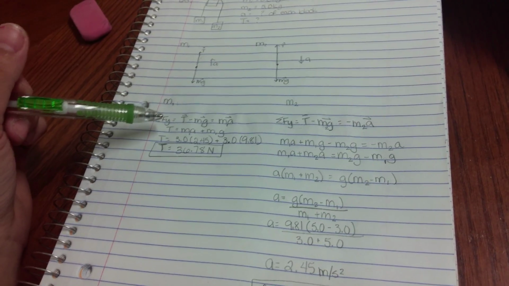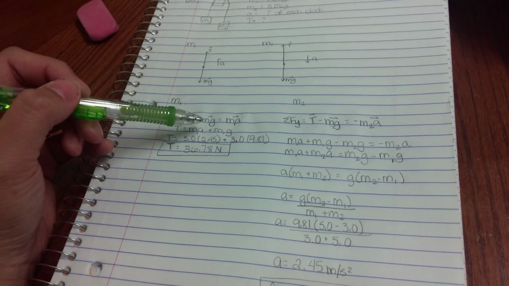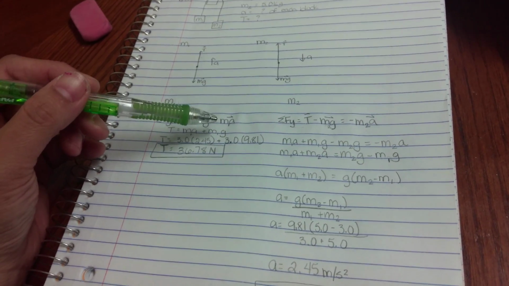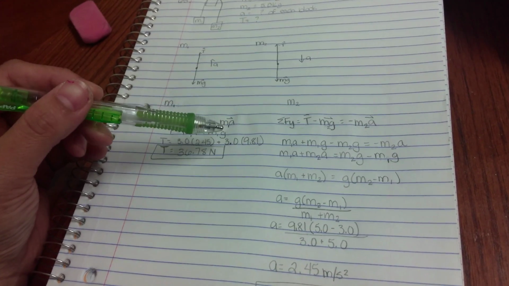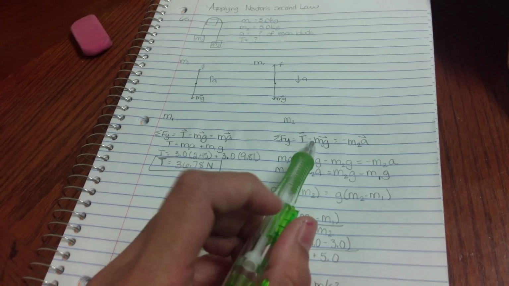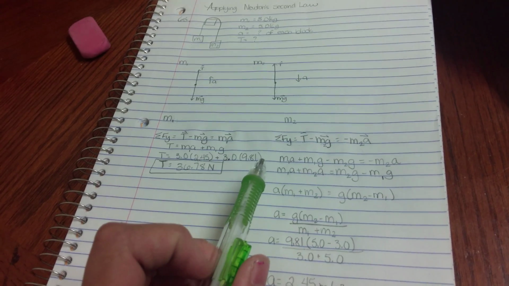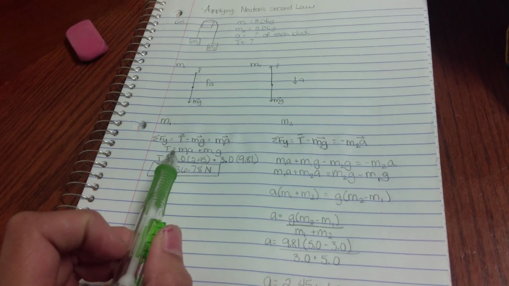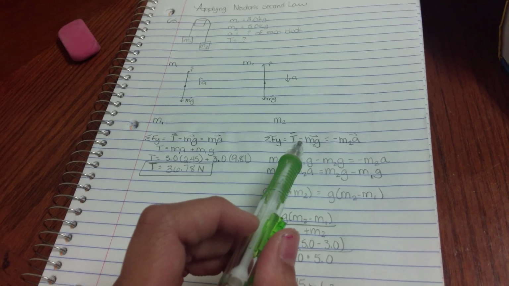So for mass 1, all the forces in the y direction, we have tension and gravitational force going down. And since it's accelerating, I make it equal to mass times acceleration of mass 1. And then for mass 2, I combine all the forces and make it equal to mass times acceleration. And then to solve for tension, I solved for T over here, and I took this T equals, and I plugged it in this T.